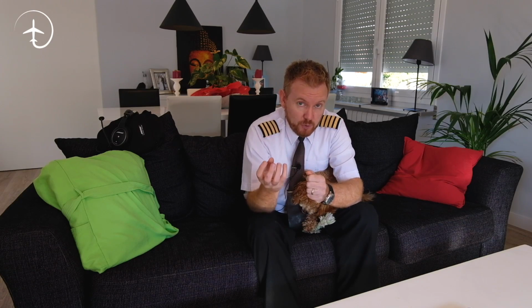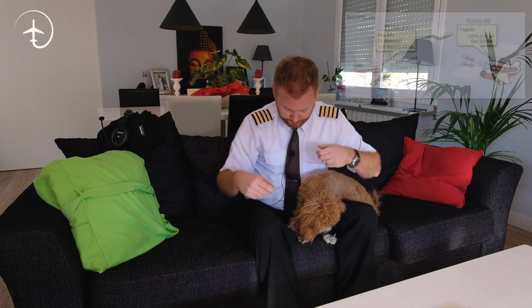Every aircraft has a transponder, okay? And the transponders are basically radio boxes that transmit position and identification of the aircraft to air traffic control. But they also communicate with each other.